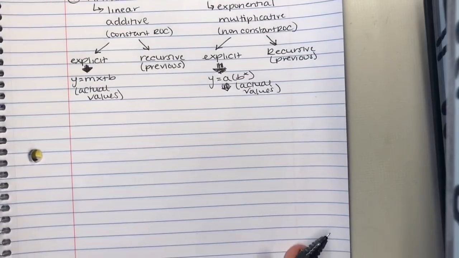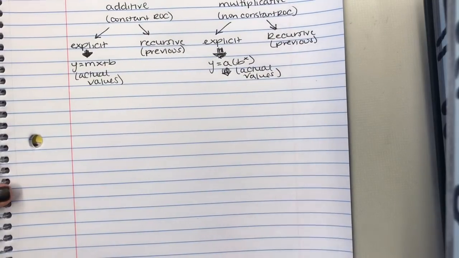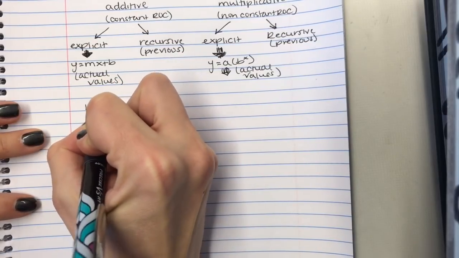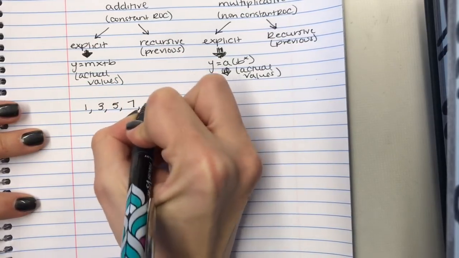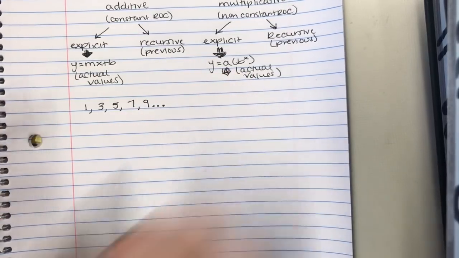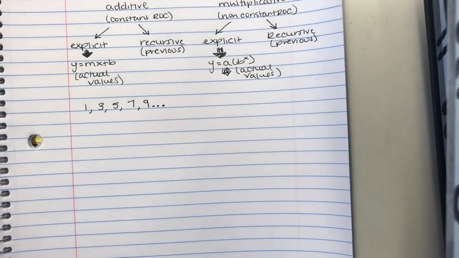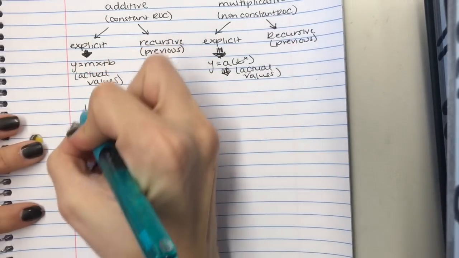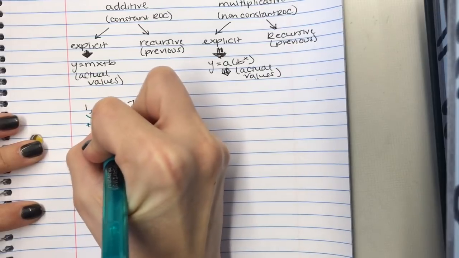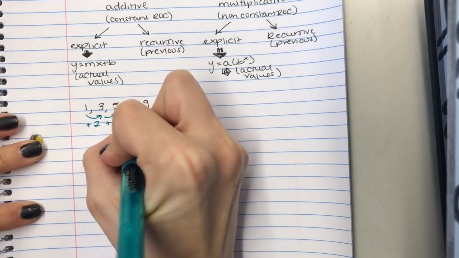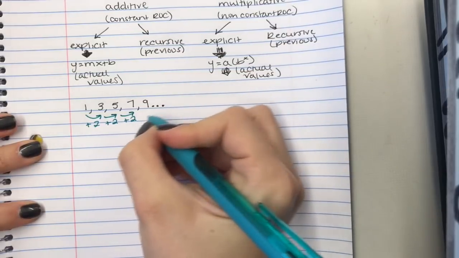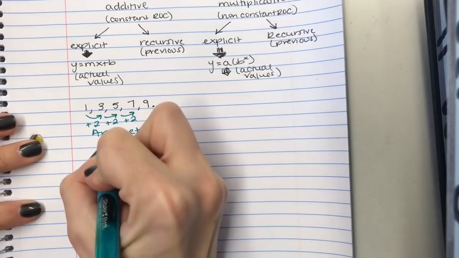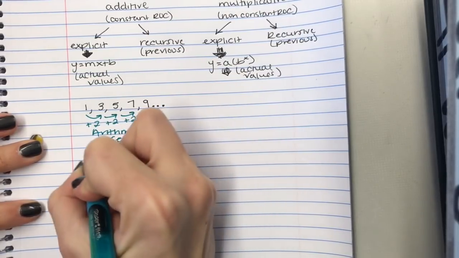Okay, so let's look at an example of a sequence, right? So let's say I have this sequence: 1, 3, 5, 7, 9. So the first thing I'm gonna think to myself, if I'm gonna start writing functions for this, is what's the pattern, right? So I look and I annotate for the pattern, and I see plus 2, plus 2, plus 2, right? So I know already that this is an arithmetic sequence, right? Because it's additive.